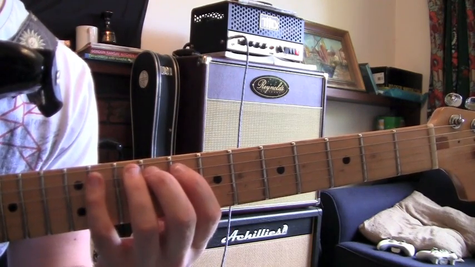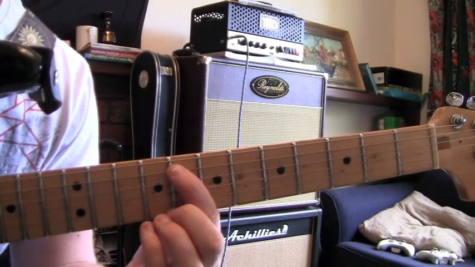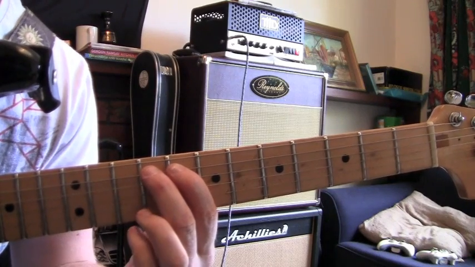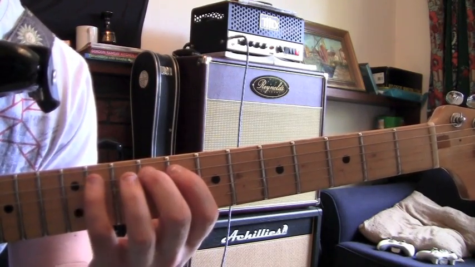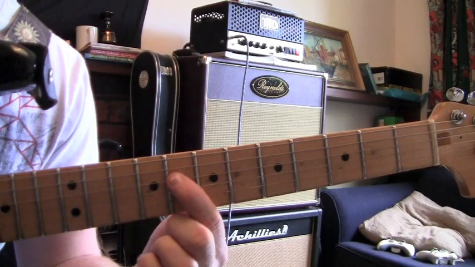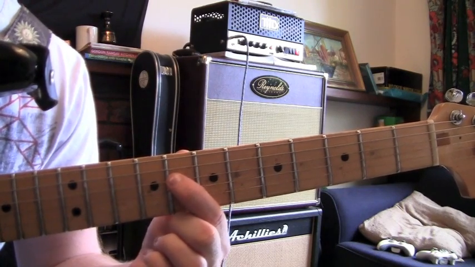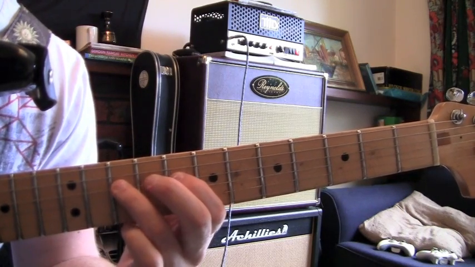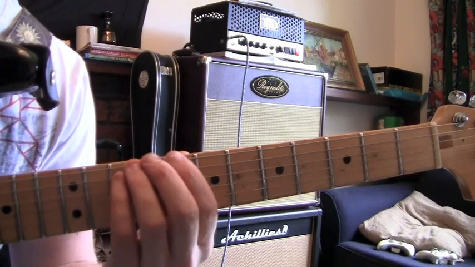Drop down a string but do the same shape. First finger on the 8th fret of the A string. Second finger on the 9th fret of the A string. Pinky on the 11th fret of the A string. Drop down a string, first finger on the 8th fret of the D string, and third finger on the 10th fret of the D string. That's your first octave.